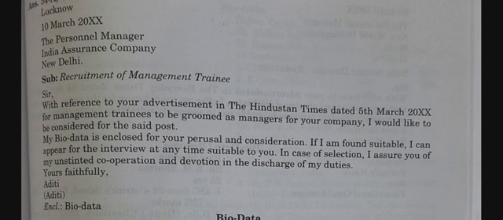So you write enclosure equals 5, and then you can mention it also in brackets, biodata plus 10th mark sheet and certificate plus 12th mark sheet and certificate. And why are you doing this? So that the employer must have access to all your details.